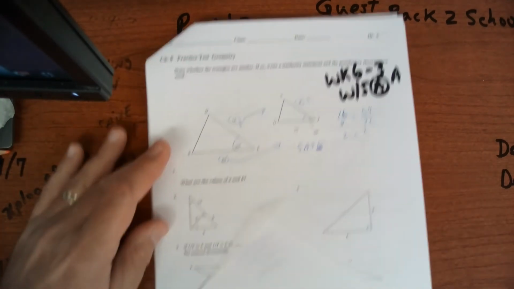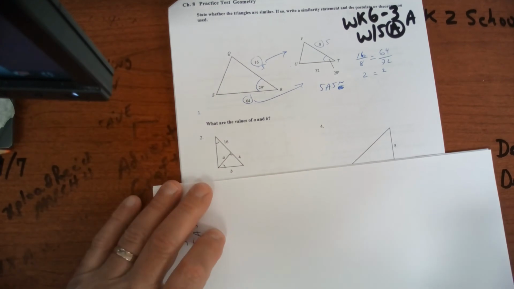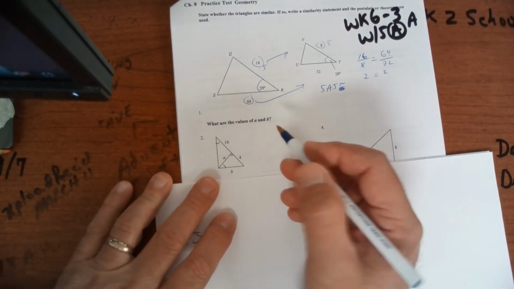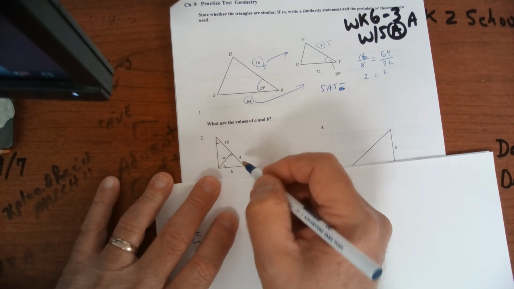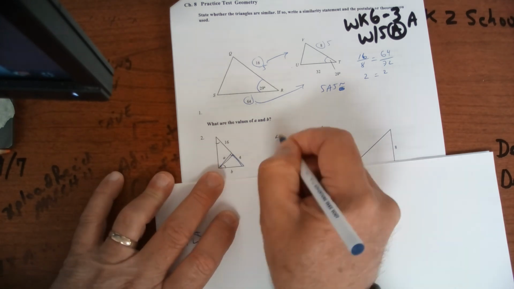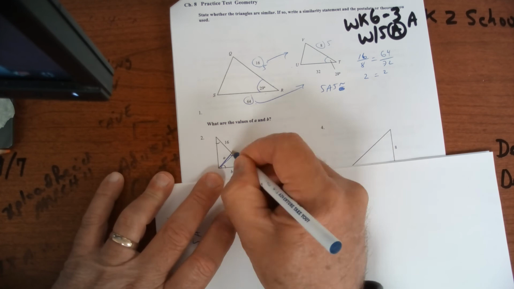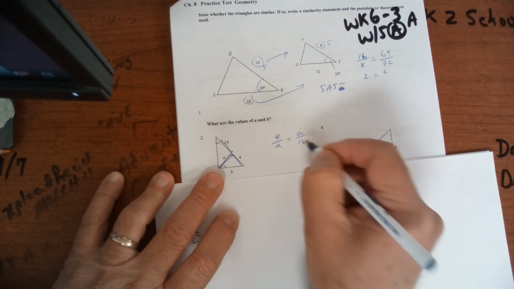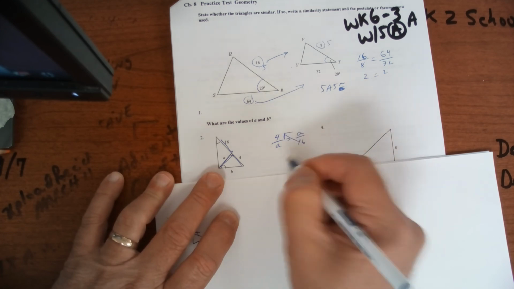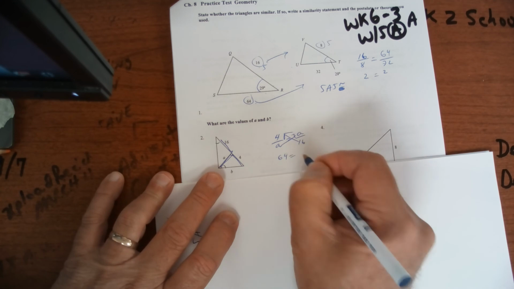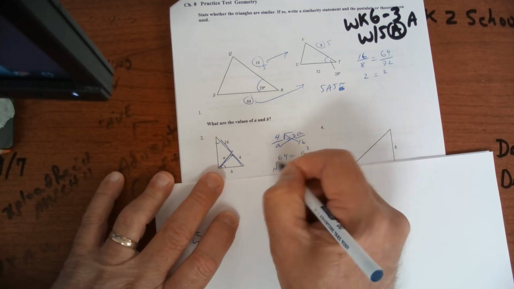This one right here, I would use the track method to find A, and then use that to find B. So watch the track method. I would go 4 over A equals A over 16. So I think that's 64 is equal to A squared. So A is going to be the square root of 64, which is 8.